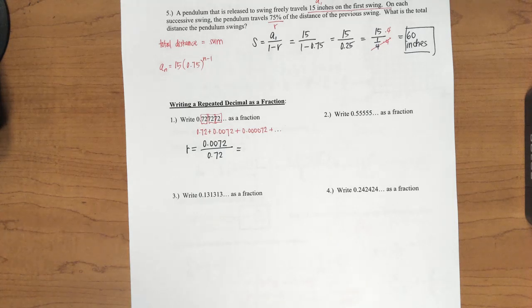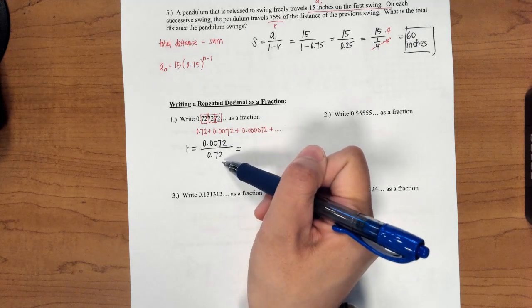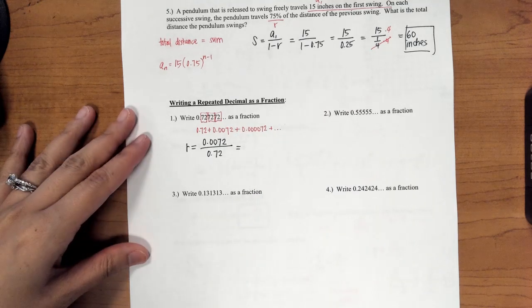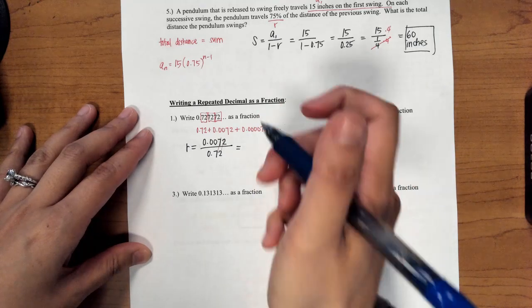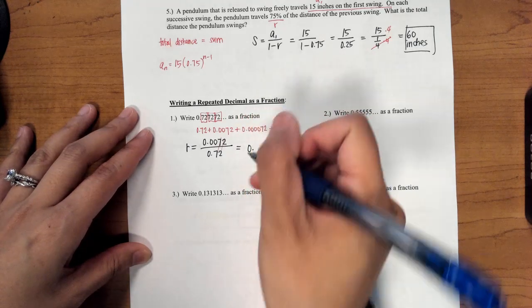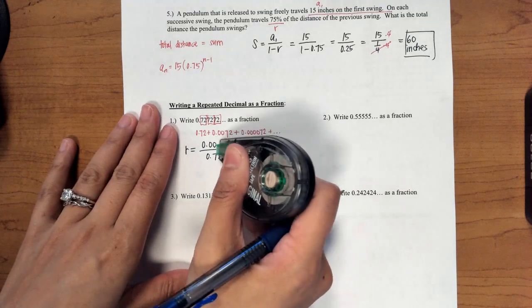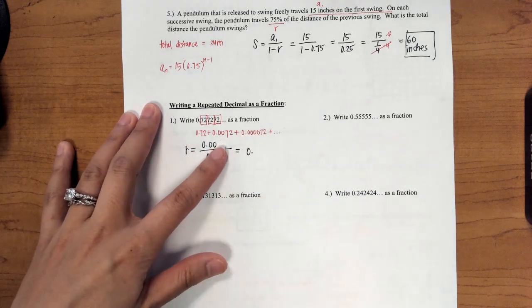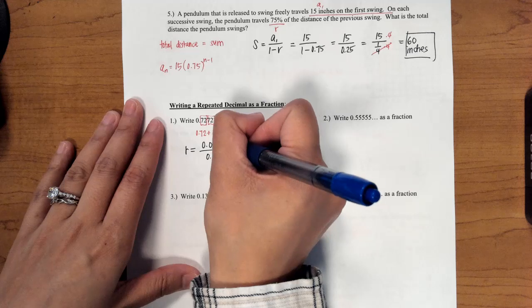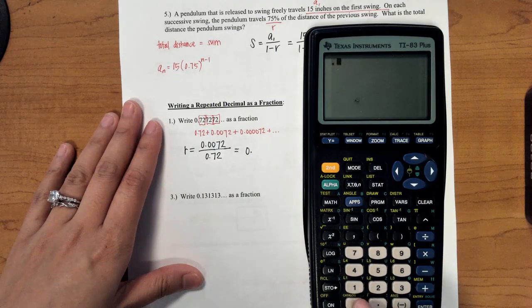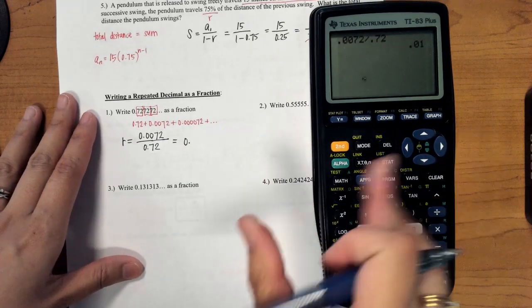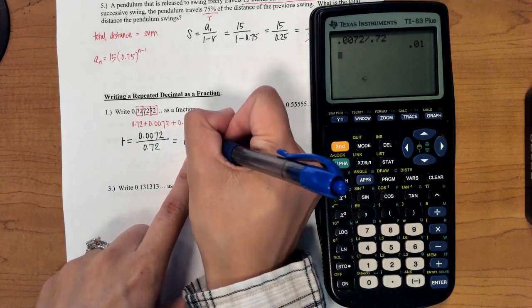And we know that the 72s divide, right? So it's almost like you can cross these out. And you have 0. Oh, actually, I should not do it that way. I'm sorry. Let's not do shortcuts that don't always work. Let's check it on our calculator. Okay. 0.01. Oh, good thing I didn't just cross things out, right? Okay, so 0.01.